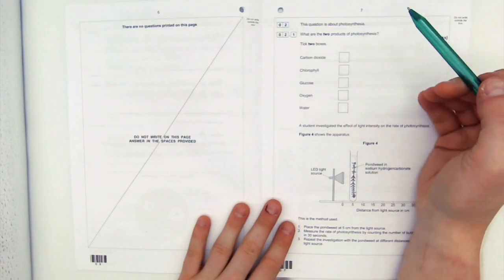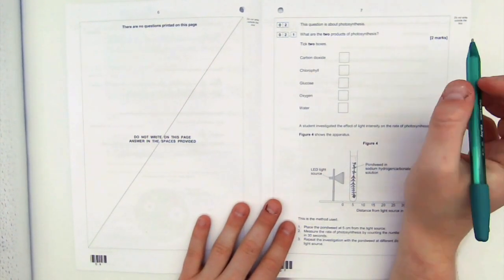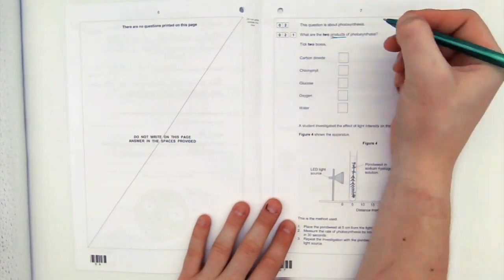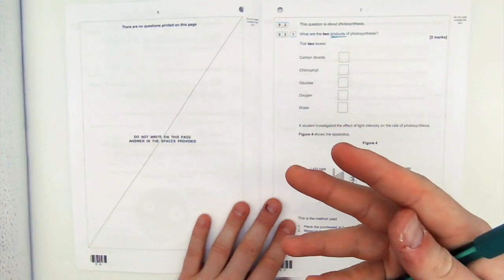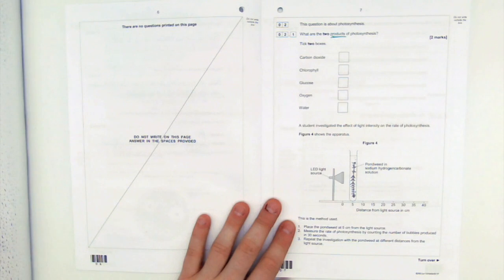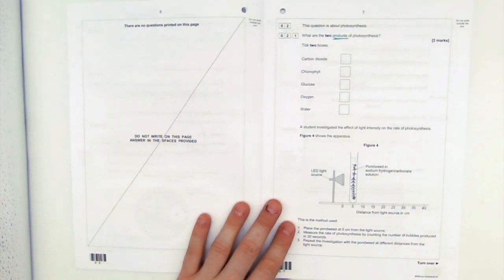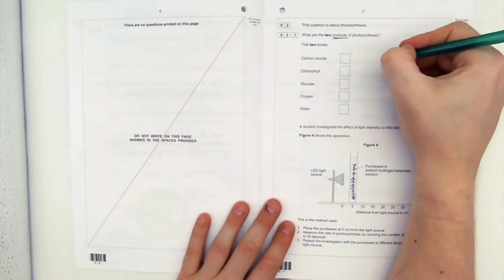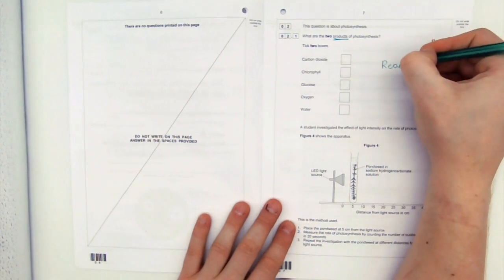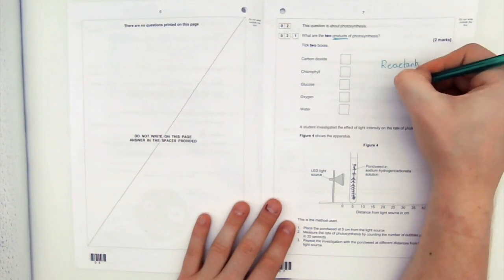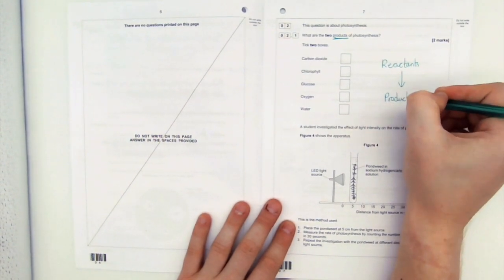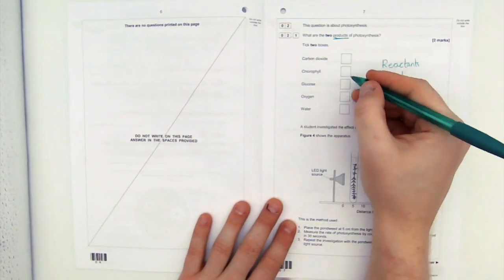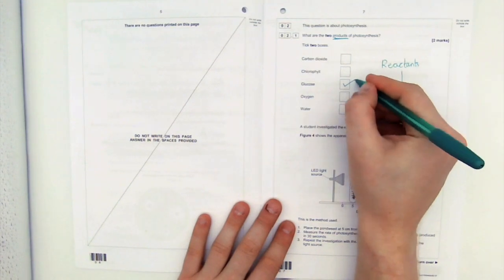This question is about photosynthesis. What are two products of photosynthesis? So products, remember, are what are on what we call the right-hand side of the equation. They are things that are made. When we think about products on the shelves, they are things which have been made. So in any chemical reaction, you have reactants and they turn into the products. So we're thinking about what is made. And the answer here is glucose is made, and oxygen.